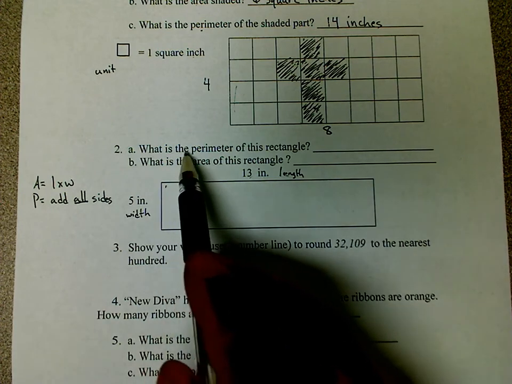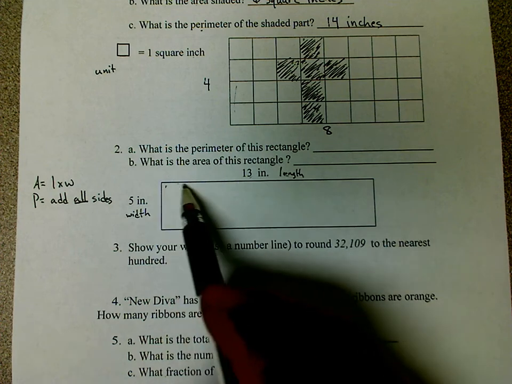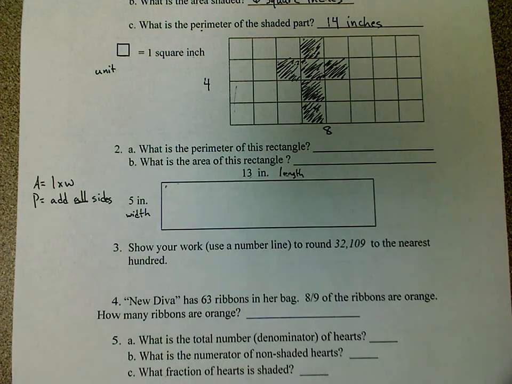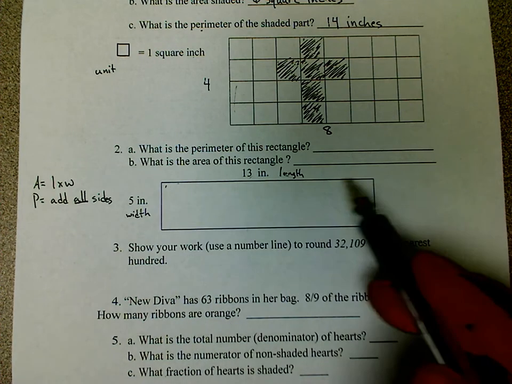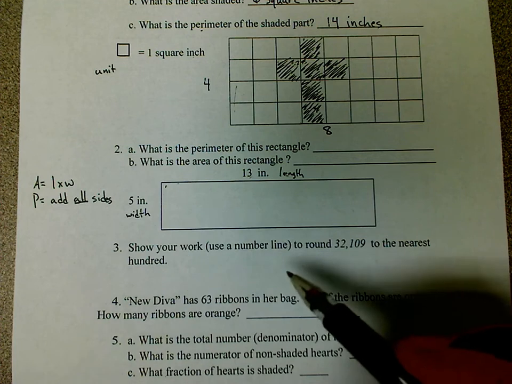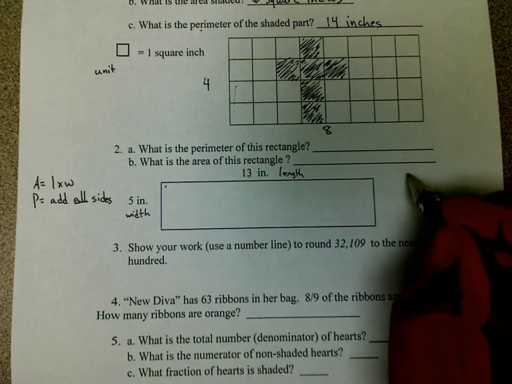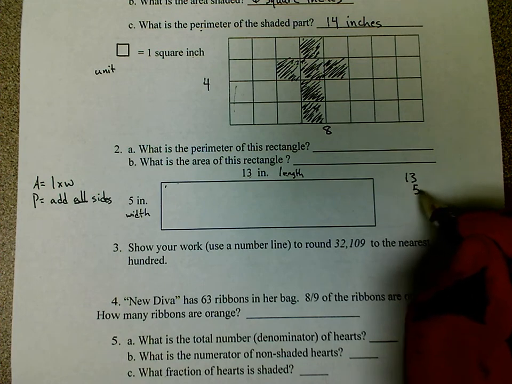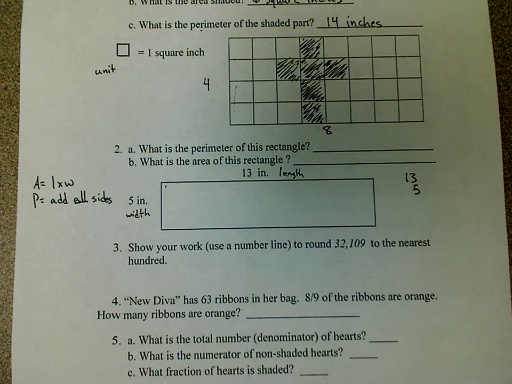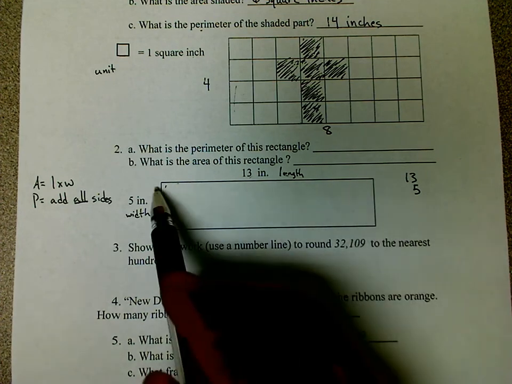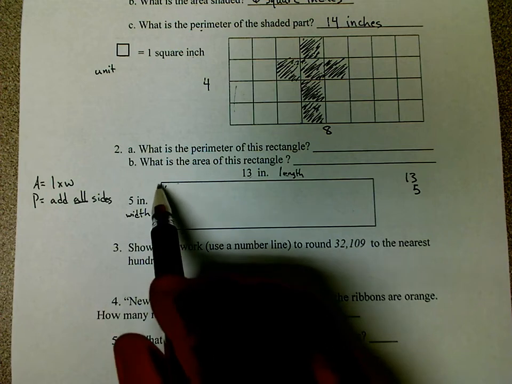Now when they ask for the perimeter of this rectangle, remember that perimeter is the distance around something. And if you want to find the perimeter of a polygon, simply add the lengths of all the sides. How many sides are labeled? 2. So if a student were to take 13 and 5 and add them together, they would not get the perimeter of this rectangle because they've only gone from here to here, or from here to here.